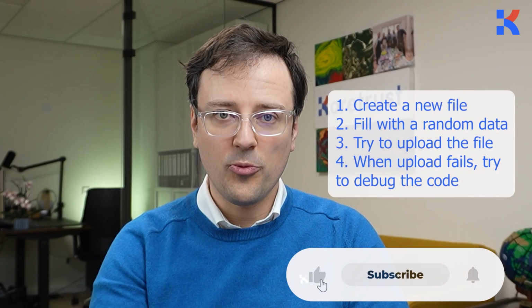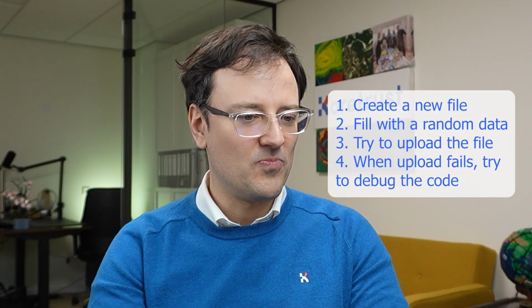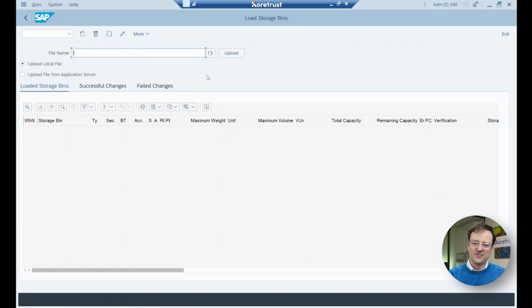That being said, before I start debugging to try and understand the file format, I would create a new file. Probably I would put some random data inside just for the sake of having some data, and then I would try to upload that file, knowing that it will fail. It will fail because clearly it's not going to be the right format, but at least it will enable me to debug and gain perspective and understanding of what the code is doing, and hopefully understand inside the ABAP code of SAP what should be the right format of the file. So let's start. Let's create this file and let's get ready for the upload.